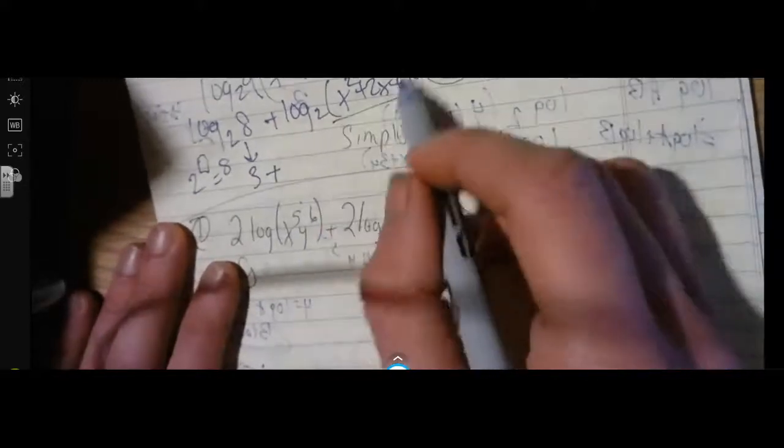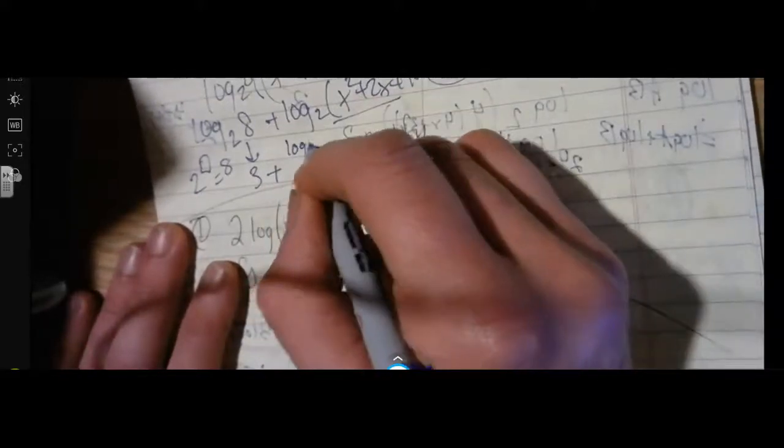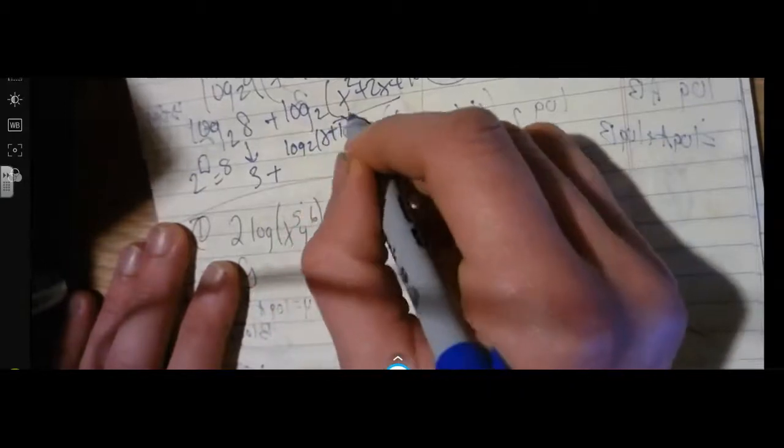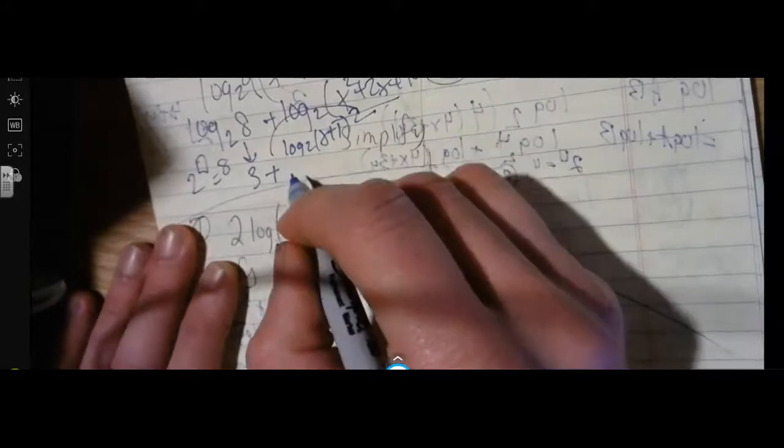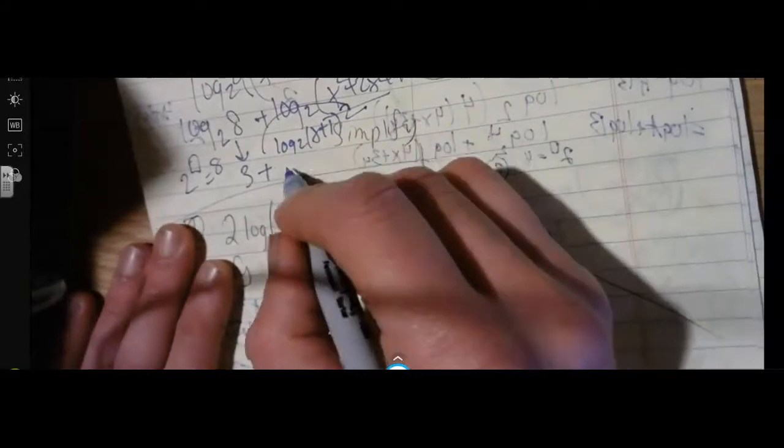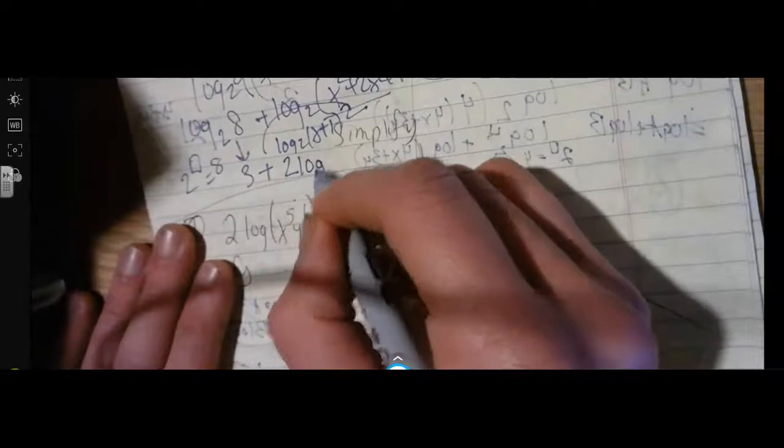Now, this is a perfect square you might recognize, so it's log base 2 of x plus 1 squared, so you can bring that 2 down, so you're going to get 3 plus 2 log base 2 of x plus 1.